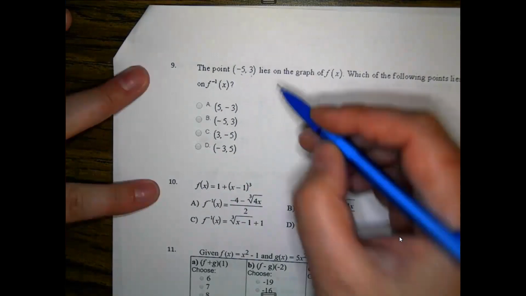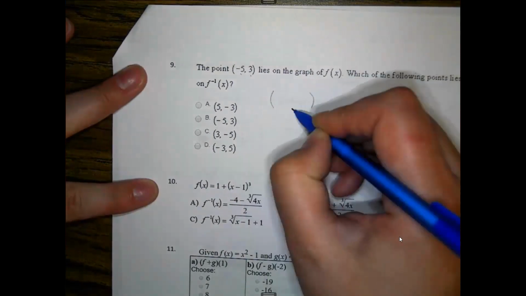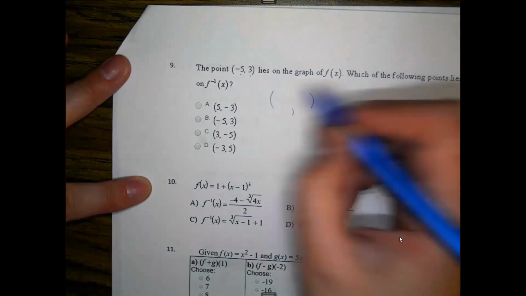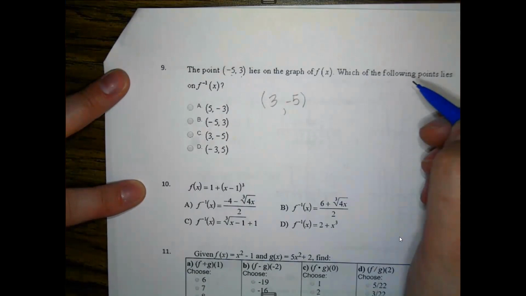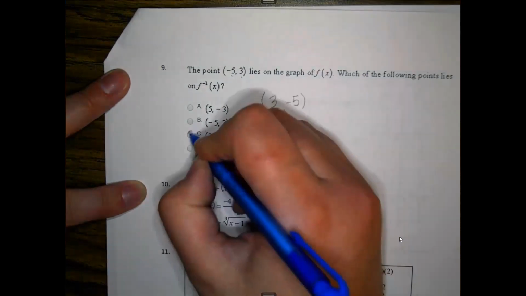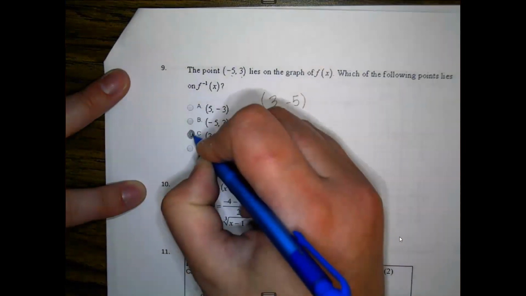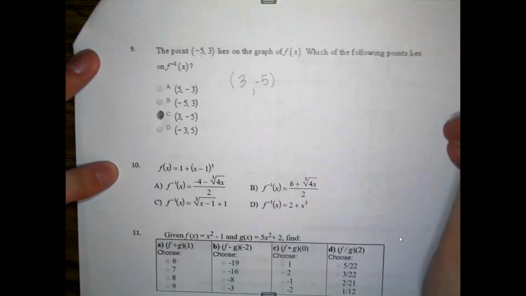If we have the point -5, 3, and we trade our X and Y, what's our new point? 3, -5. So which one's the answer? C. Okay.